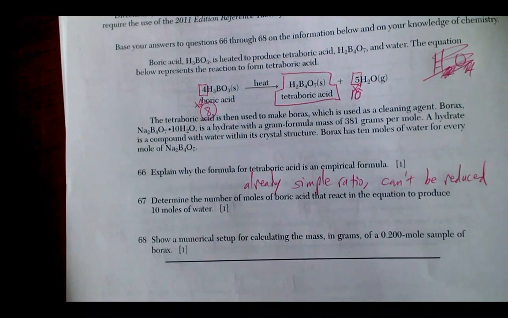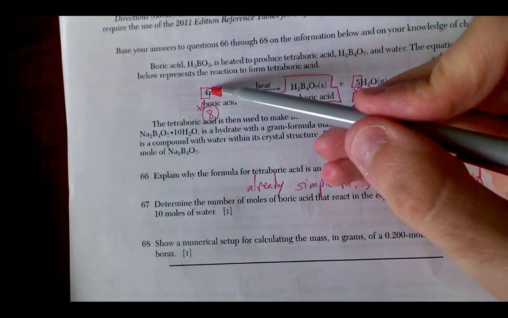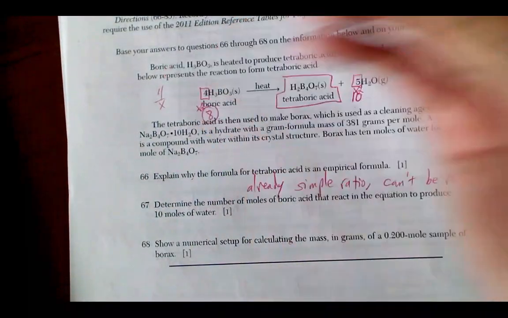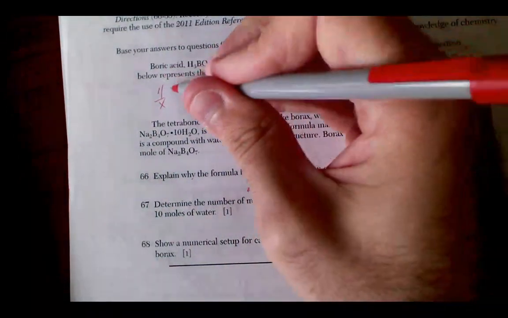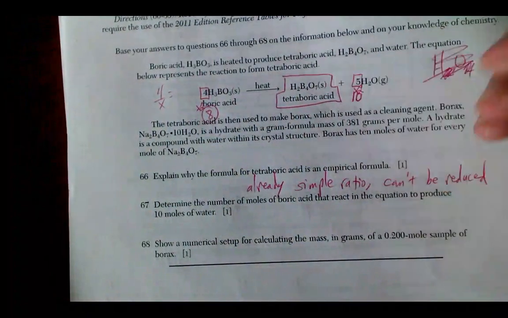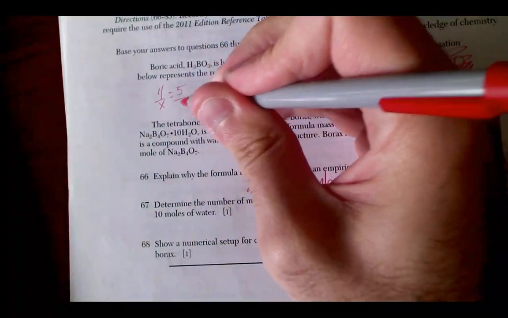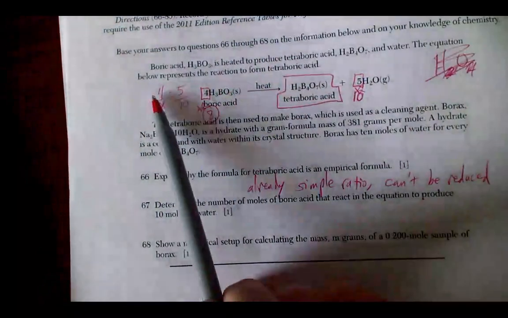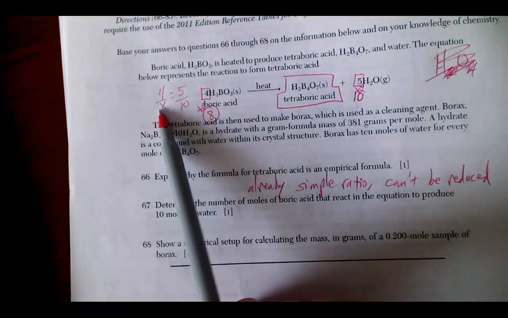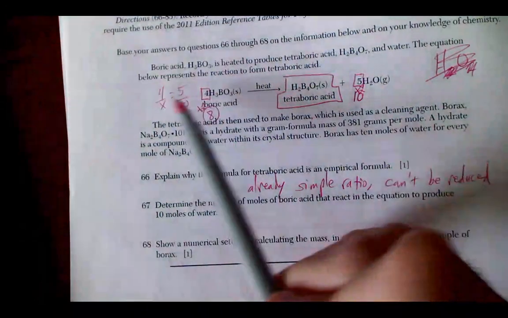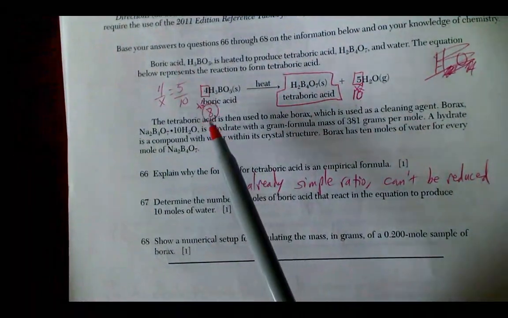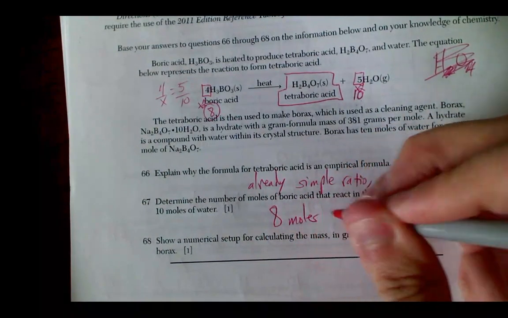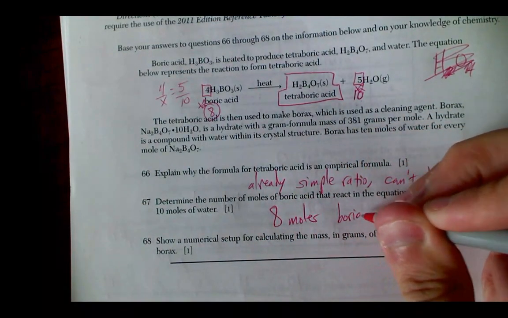That's all it is. If you want to set this up as a ratio, you could. You could say 4 moles normally is what you use over X, how much boric acid you're going to need. Normally I make 5 of the waters, now I want to make 10 instead. You normally use 4 to make 5, and you want to use X to make 10. You can cross multiply and find your X. It's going to give you the exact same number, which is 8 moles of boric acid.